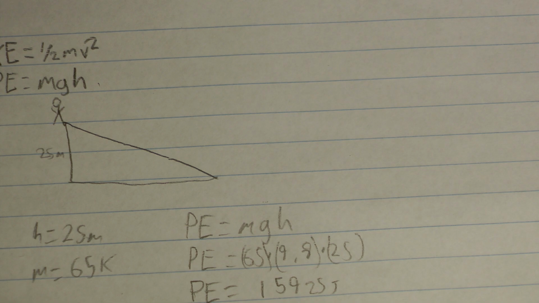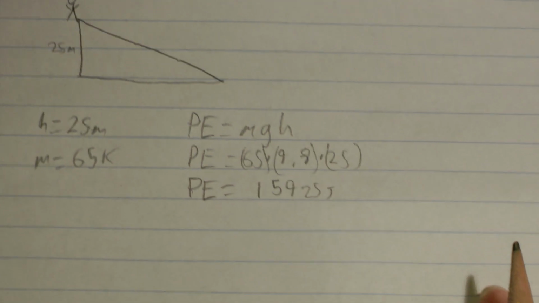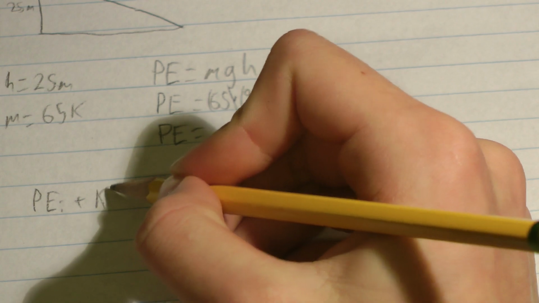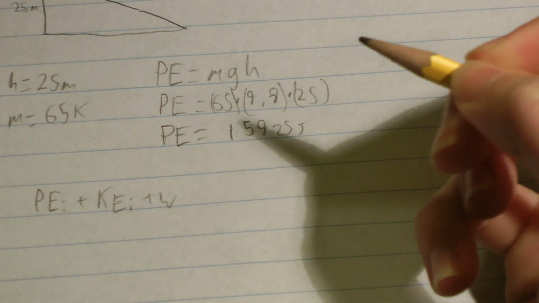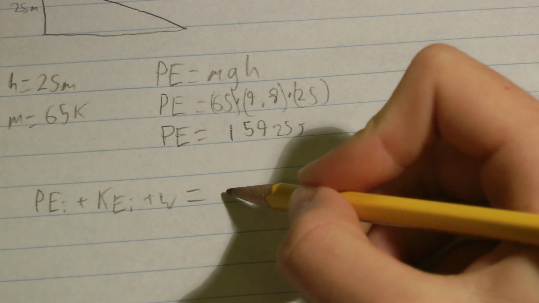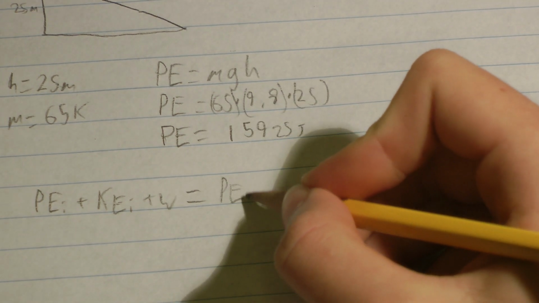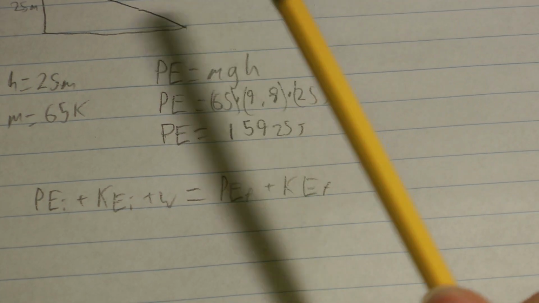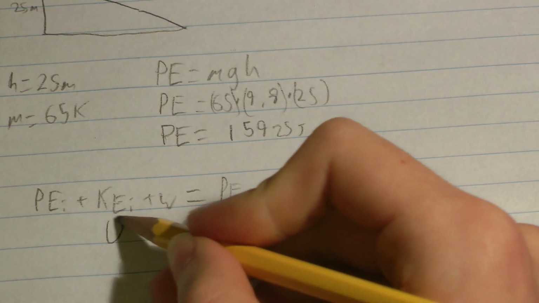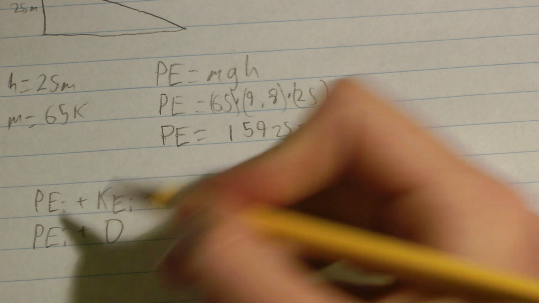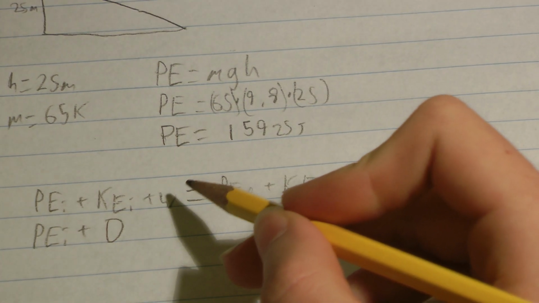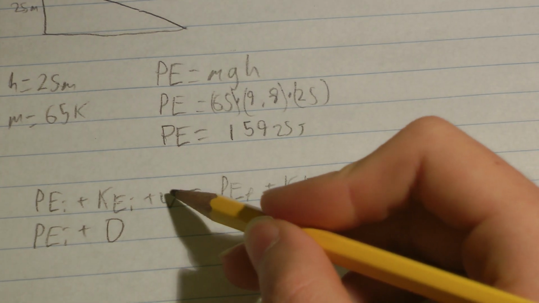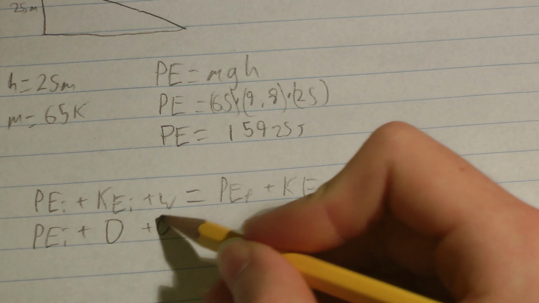So because of the conservation of energy theorem, we also know now that the initial potential energy plus the initial kinetic energy plus any work done to the object, such as friction, is equal to its final potential energy plus its final kinetic energy. We know for this example that its initial kinetic energy is equal to 0. So its initial potential energy plus 0, and we're going to assume that there is no force of friction or any additional work done to the object.